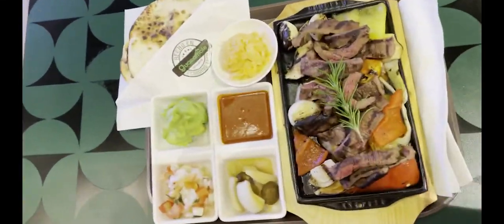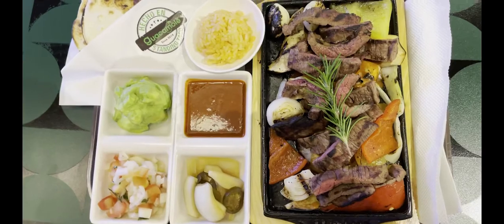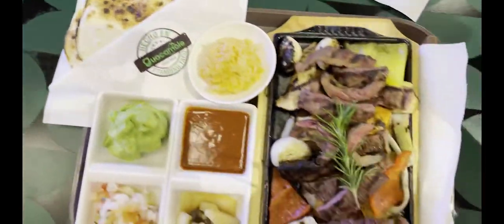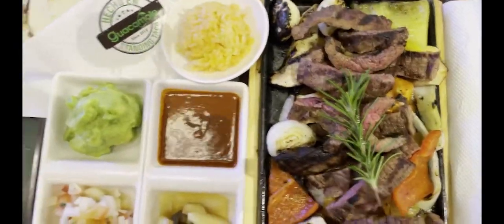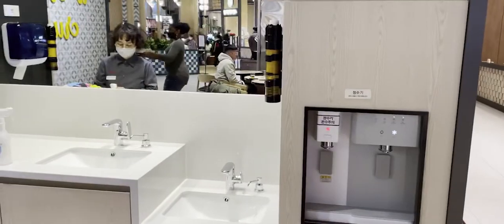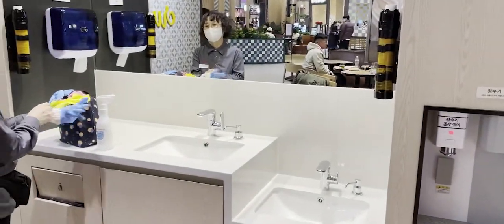So this is my food. I got the beef fajita. You have your fajitas and some beef and vegetables and the sauce. This is where you can drink water and wash your hands before eating your food.